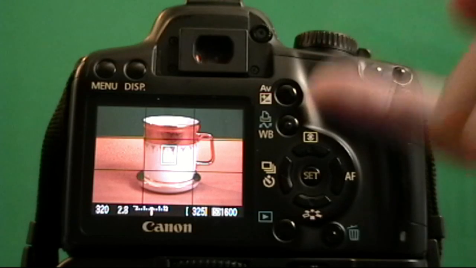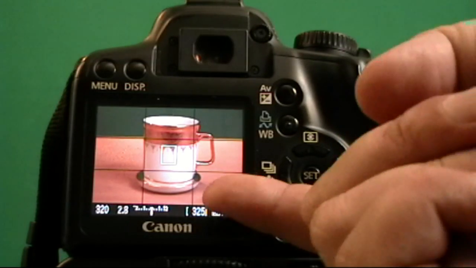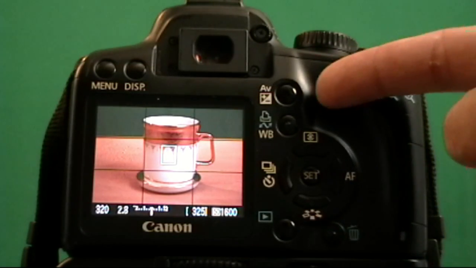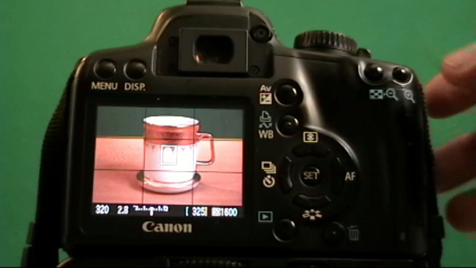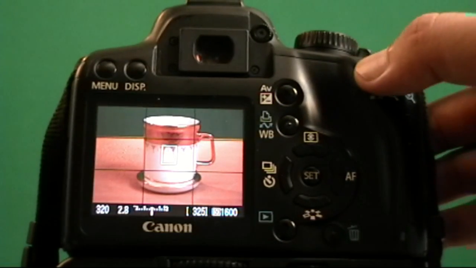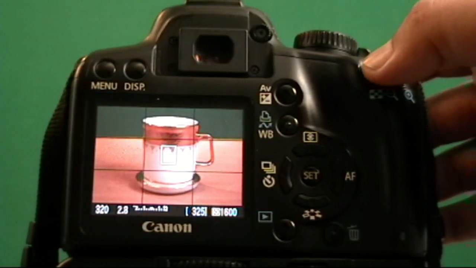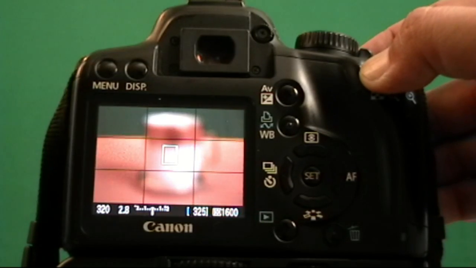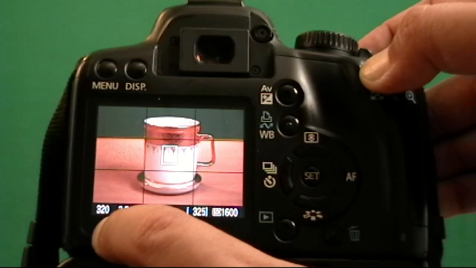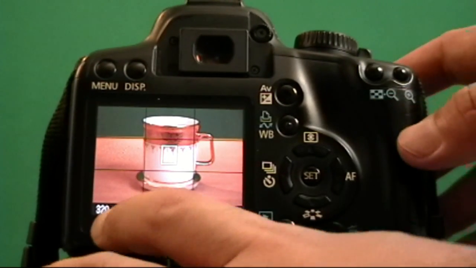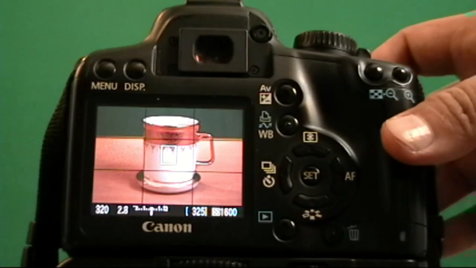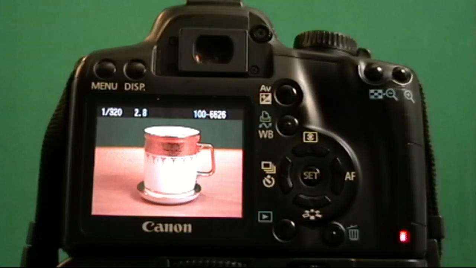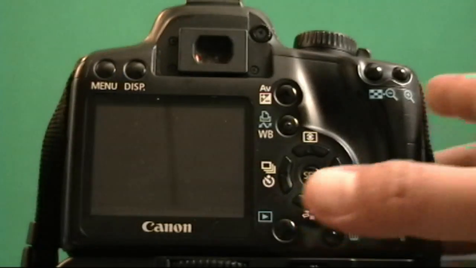If you boost the ISO to 1600 and open the aperture value to 2.8, which is quite big, which gives you a very small depth of field, you will notice that your shutter speed is very fast, and this is 1/320. So let's take a photo. Okay, let's play back.